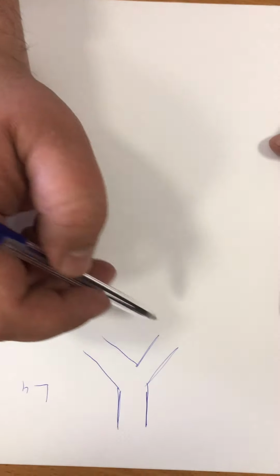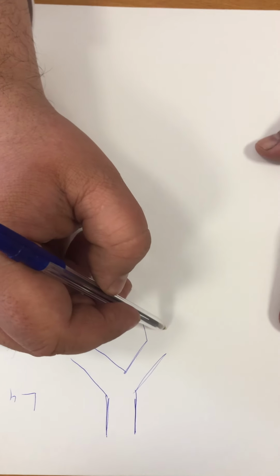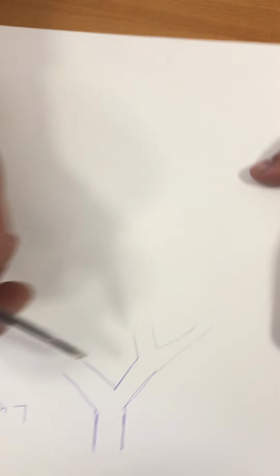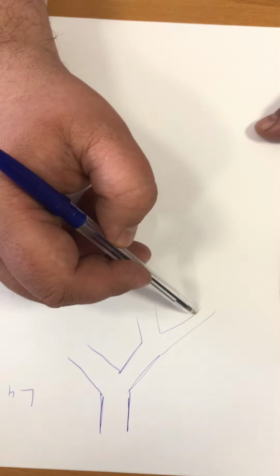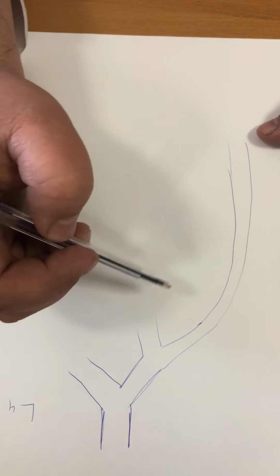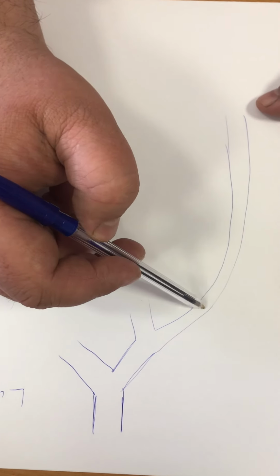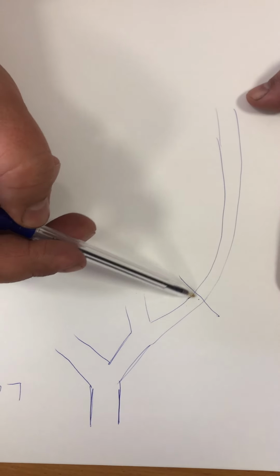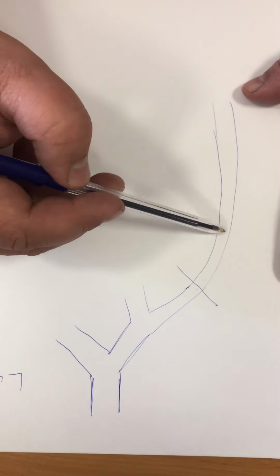Common iliac arteries at the level of L4. Common iliac artery subdivides into internal and external. And external iliac artery continues into femoral. Border between external iliac and femoral artery, that is inguinal ligament. Below the inguinal ligament, we speak about femoral artery.